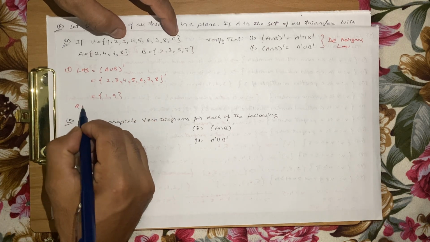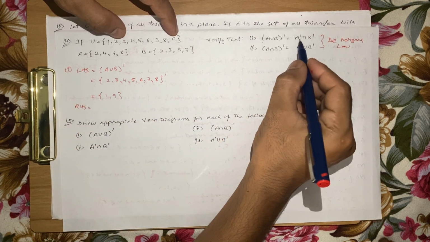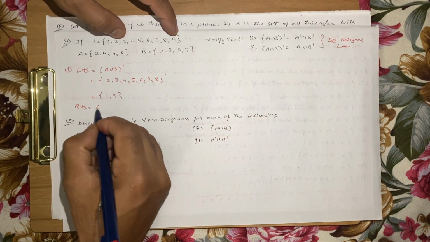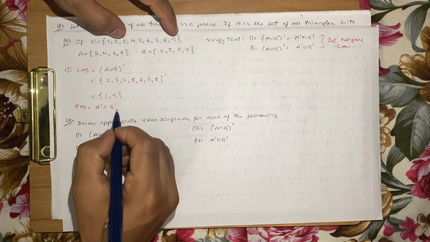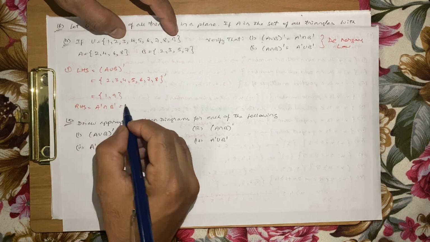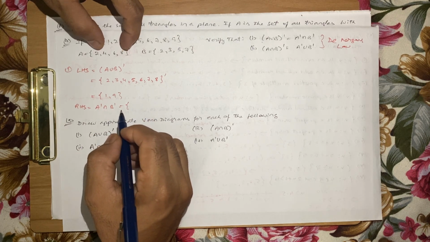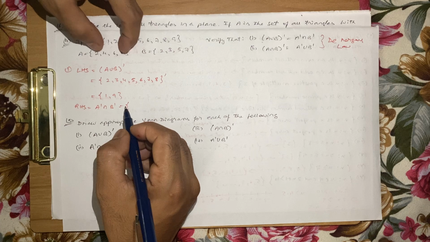Now let's take the right hand side. Right hand side is what? A dash, A intersection B dash. Okay, A dash, A intersection B dash. So let's find A dash first. A dash is what? Apart from 2, 4, 6, 8.